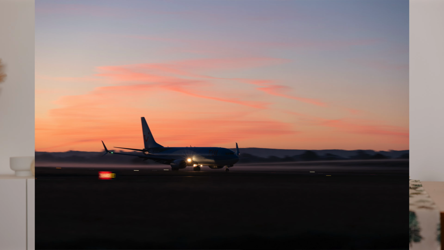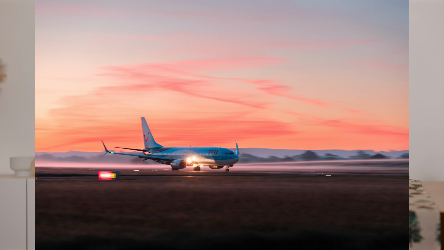Today I'm going to be taking you through an editing tutorial of this photo I took of a TUI Boeing 737-800 back in the summer, from looking like this to looking like this.